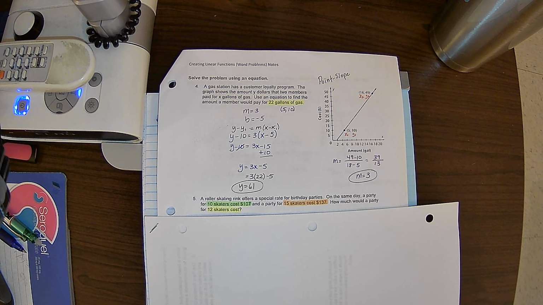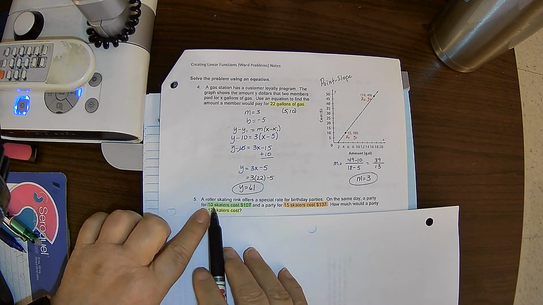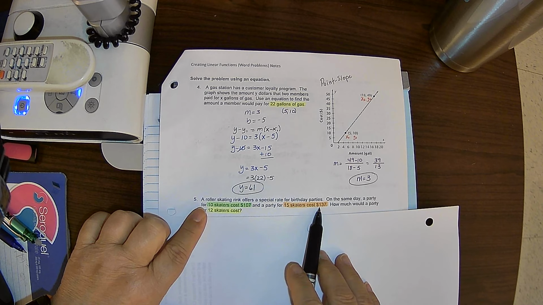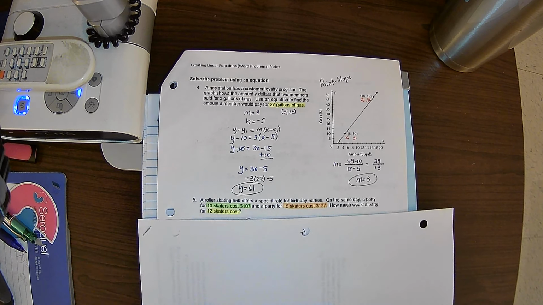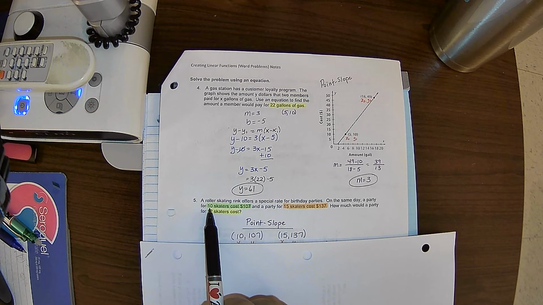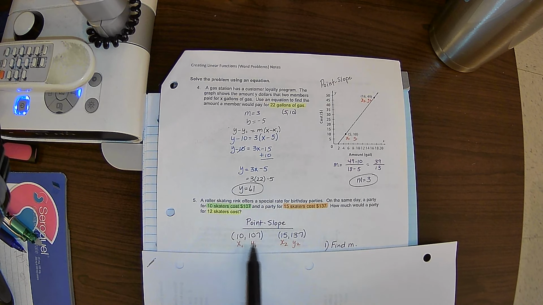But what do I have? I have this point and I have this point. This would be an ordered pair. 10, 107, 15, 137. So I've got 2 points here. Okay, we're going to use point slope. 10, 107, 15, 137. First ordered pair are my sub 1s, second ordered pair are my sub 2s.